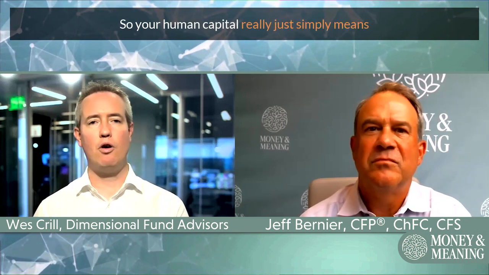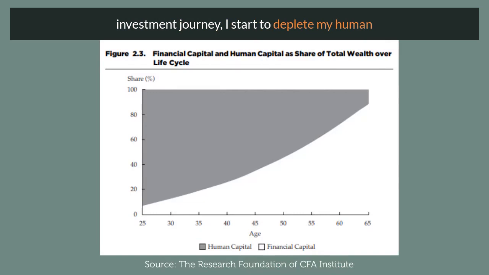And those assets pretty simply are your financial assets, so your investment portfolio, the stuff that you've purchased. And you also have your human capital. So your human capital really just simply means my ability to continue to work, to earn a paycheck, to save more and contribute more to my savings that are going to be used for retirement spending. And what you see as I proceed through my investment journey, I start to deplete my human capital.